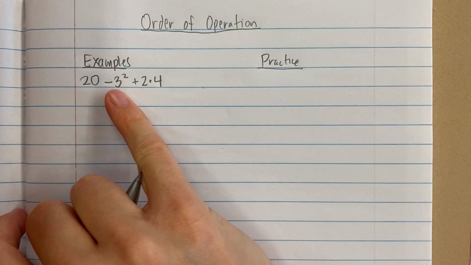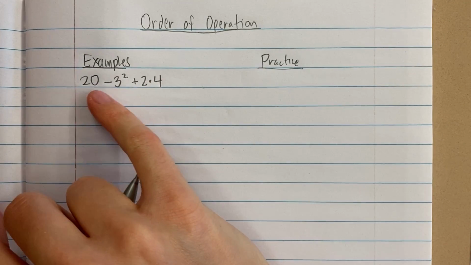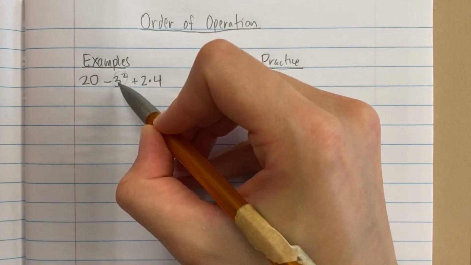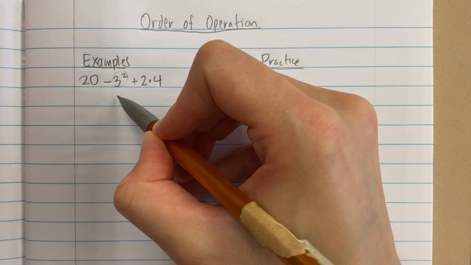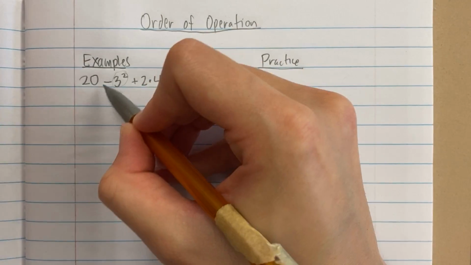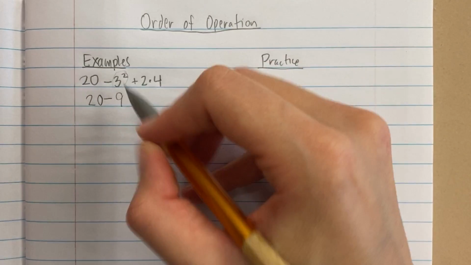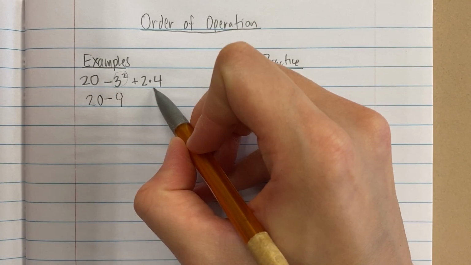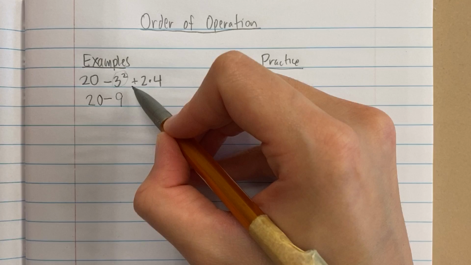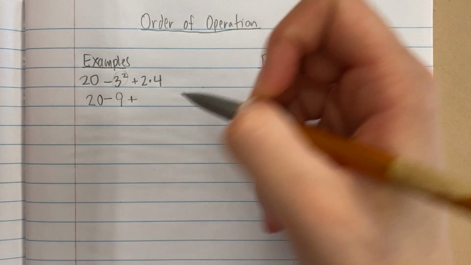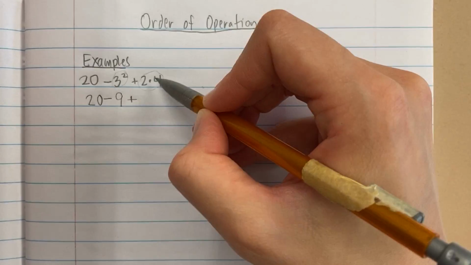Order of operations, do I have grouping symbols? Nope. Do I have exponents? Oh, I do. Here's one, right? So this is 3 squared, 3 times 3, that's 9. Now I'm going to bring down this 20. And look, over here, I have multiplication. Let's go ahead and do that at the same time, right? Because multiplication comes before this addition. So that plus sign is going to come down to the next step. But let's go ahead and do this multiplication here.